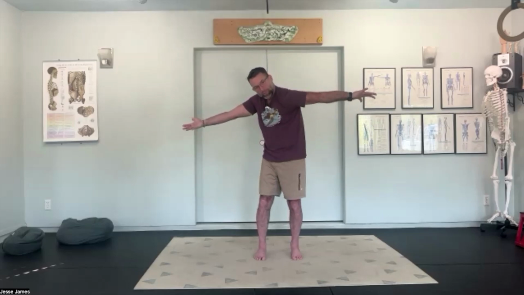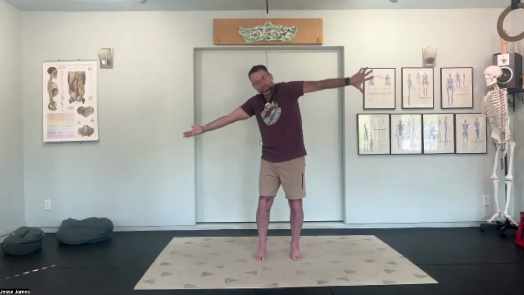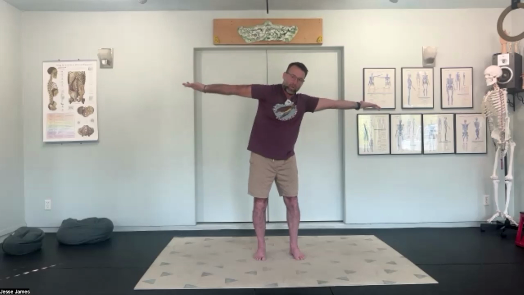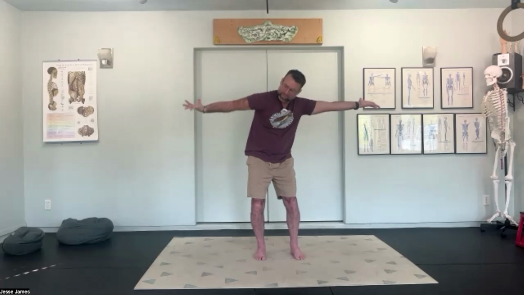All right, so now we're going to start to allow the shoulder blades to get involved. So as we round forward, we're going to let those shoulder blades start to roll up and over the top. And then we're coming all the way back as we go to the other side. Now we get into that upper back area.